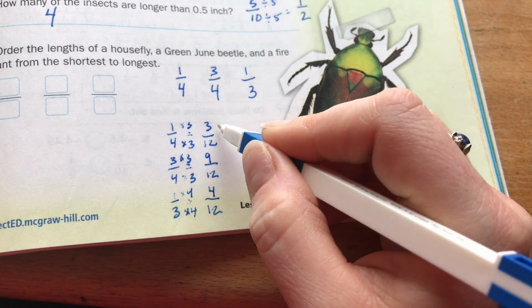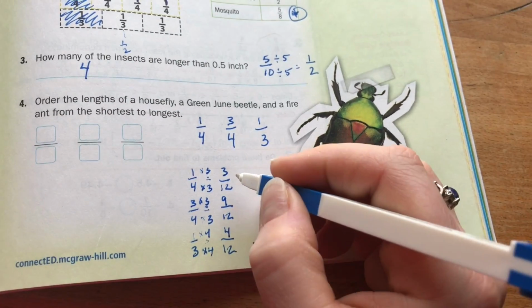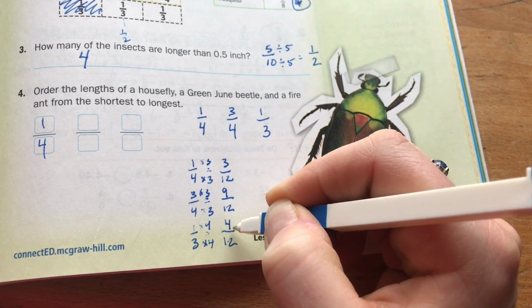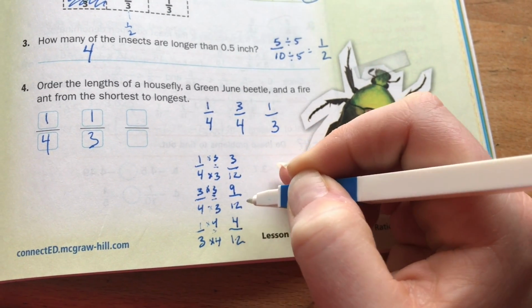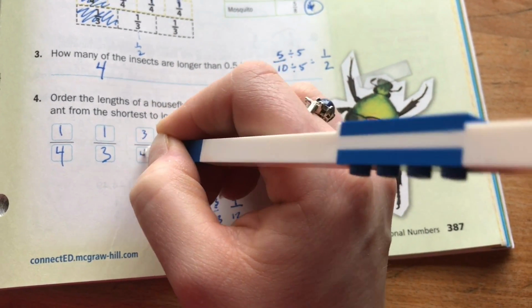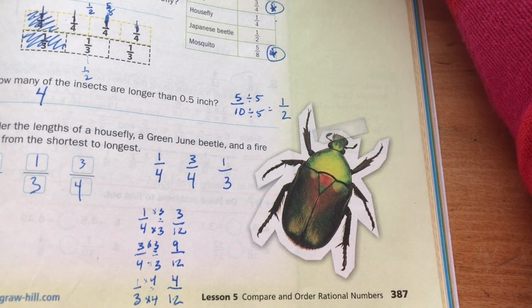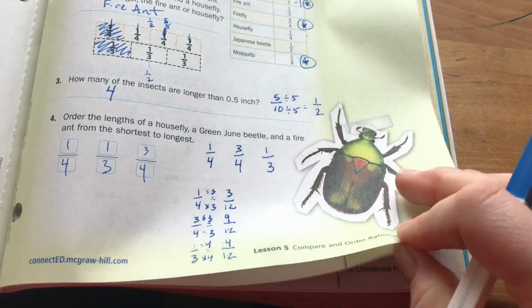Shortest, 3/12, then 4/12, then 9/12. So the one that was 3/12 was 1/4. The one that was 4/12 was 1/3. And the one that was 9/12 was 3/4. So this is just a reminder about least common denominator. It's something that we're going to have to work on in this lesson.